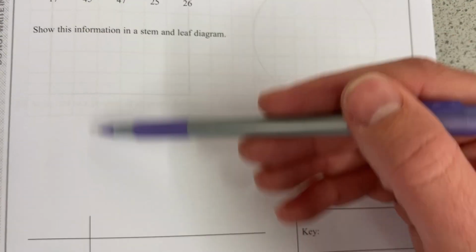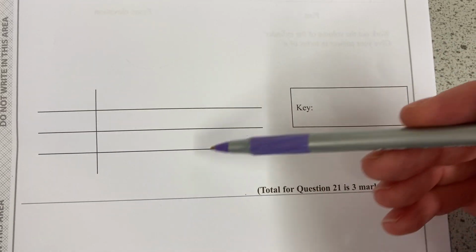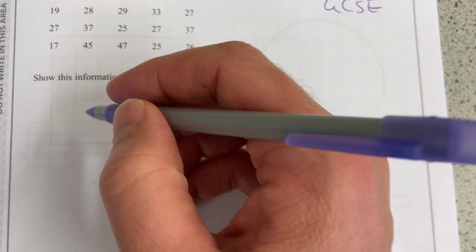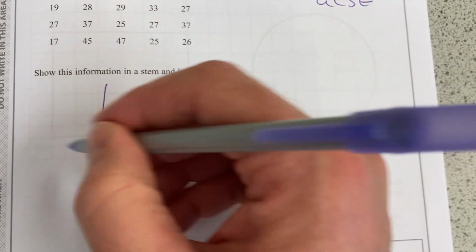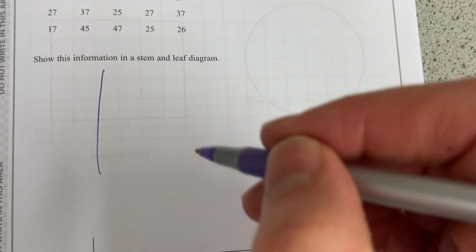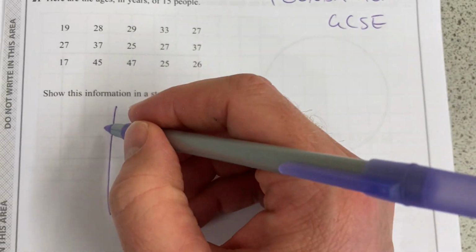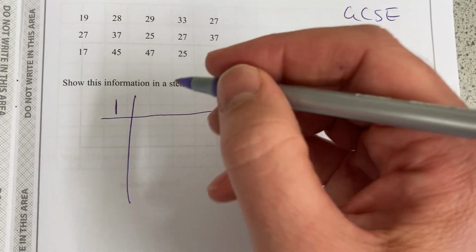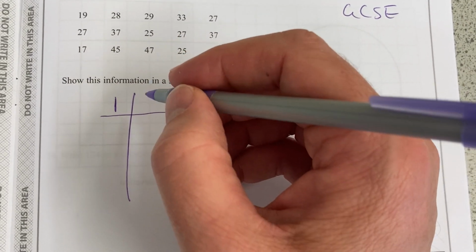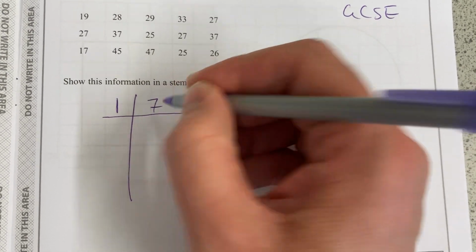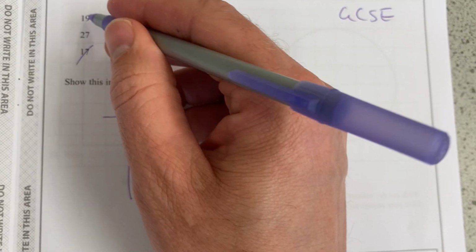Now they've given us some space here before we get to this data because it's not ordered here. So we could try and start with a draft and then have it in the final ordered one here. So there's definitely some ages in the teens. So for the stem, I'll put a 10 there. I know that there's a 17 and there's a 19. So I'll take those two off.